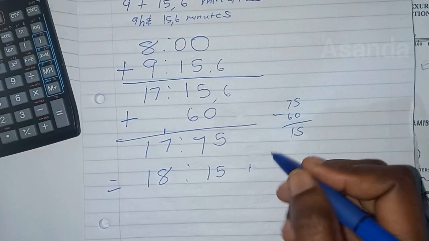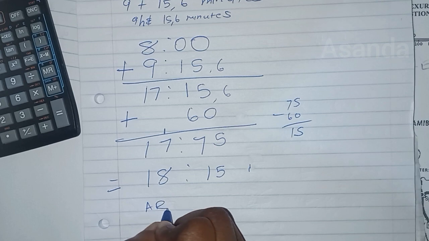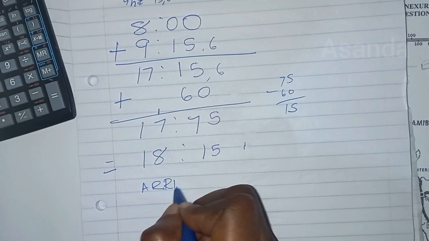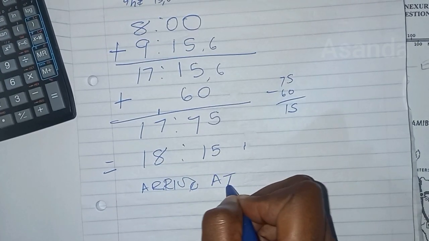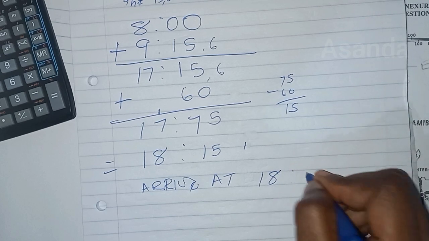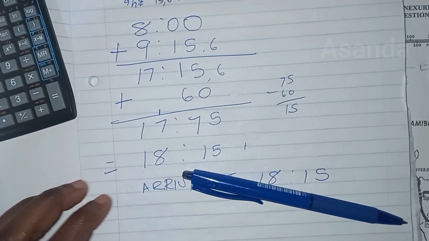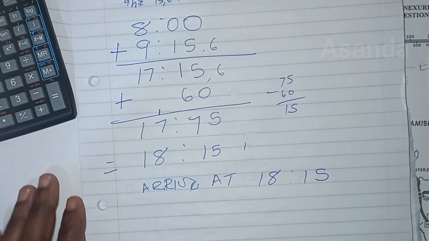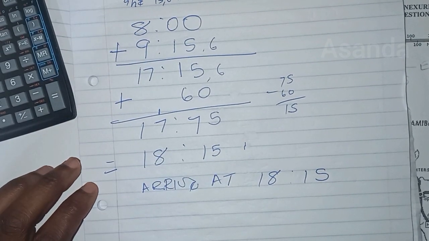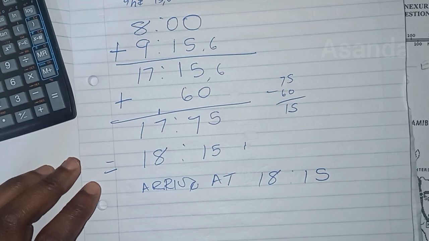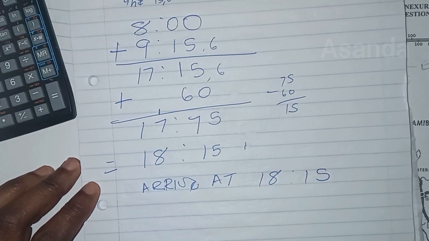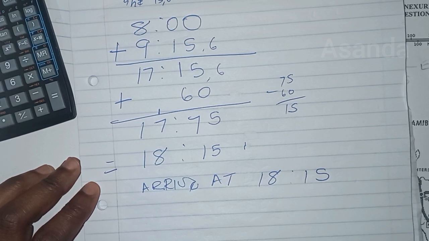So they will arrive at 18:15 and some seconds. Right, so 18:16 if you round off. So yeah, those are the 3 ways. Whichever way you do it, they will arrive later than the 5:30 that's mentioned there.